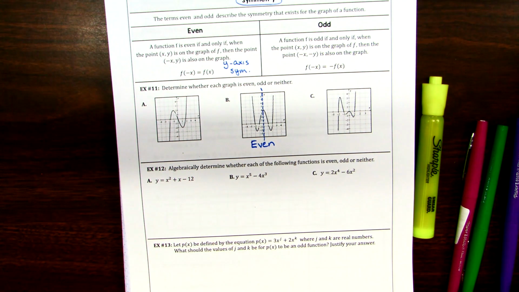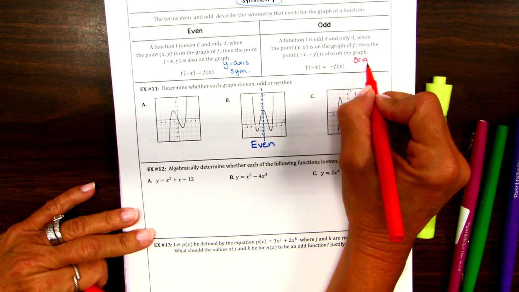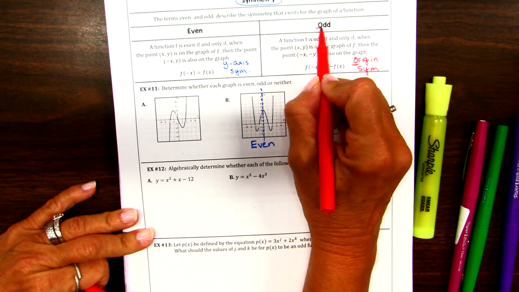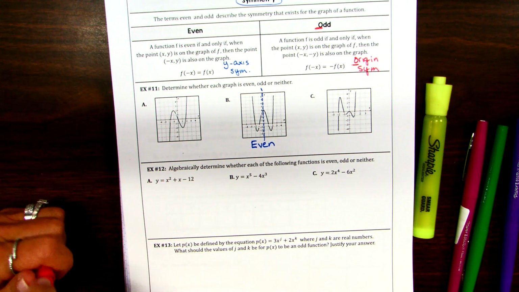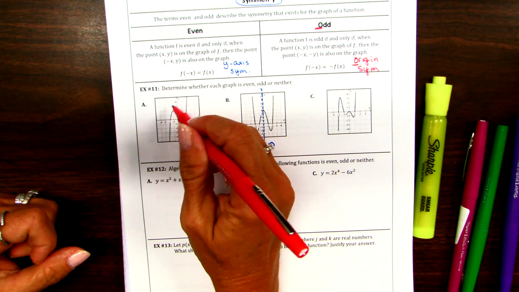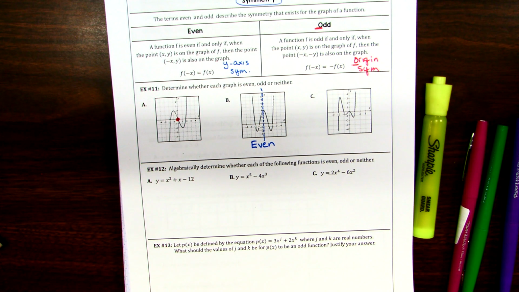Odd has something called origin symmetry. The O's can help you remember that. First of all, if it's odd, your graph has to travel through the origin. That's the very first thing you would look for. If it doesn't go through the origin, it doesn't matter what else is going on.